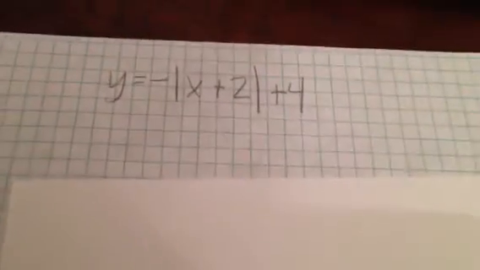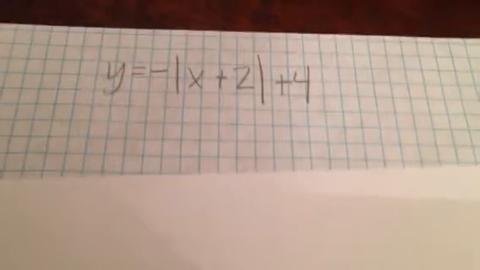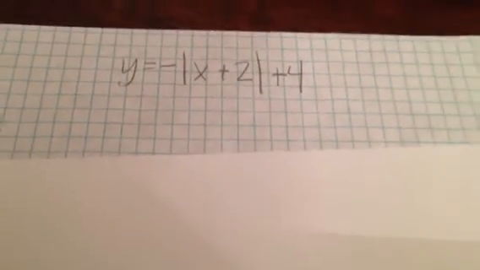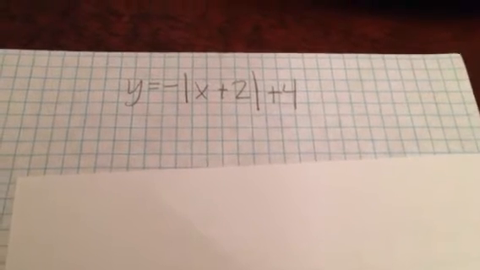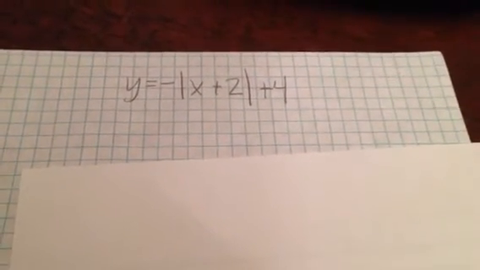I've already written down the domain and range for absolute value. So once we have this written down, we're going to go back to the equation and figure out how this equation is going to change the domain and range. So first we're going to analyze the equation.